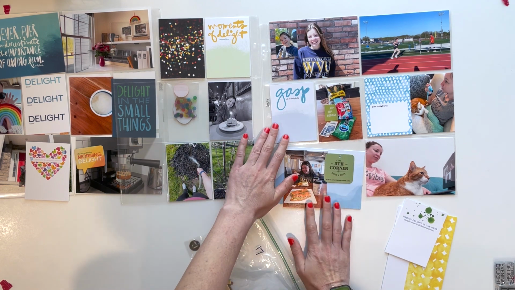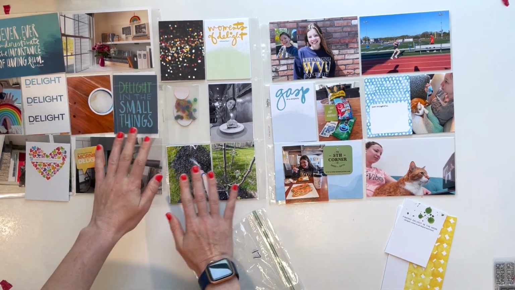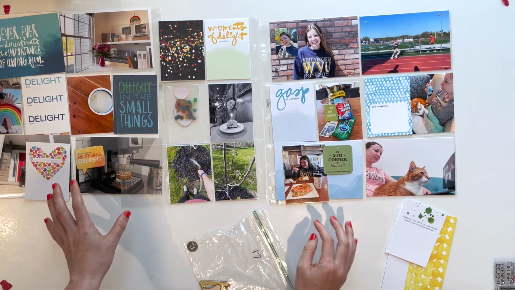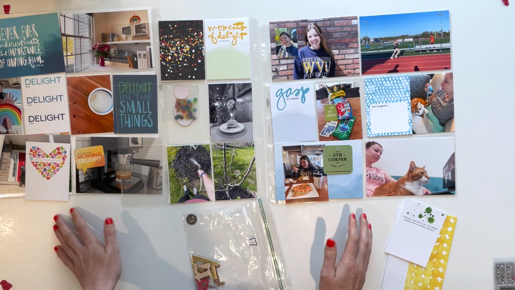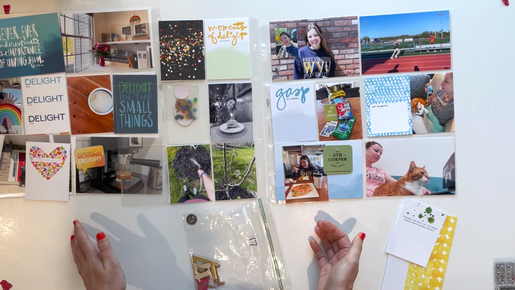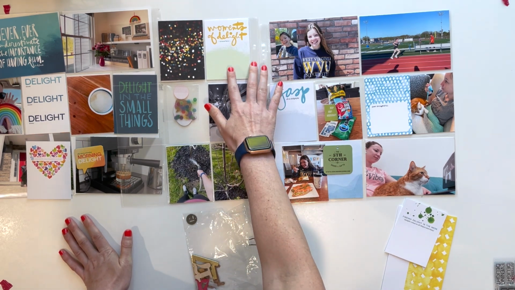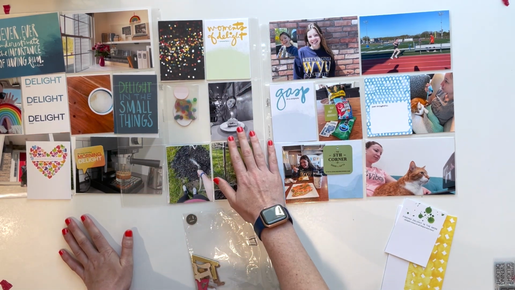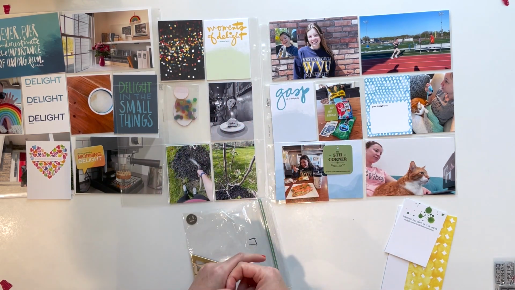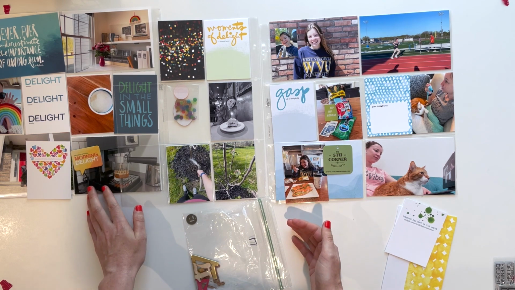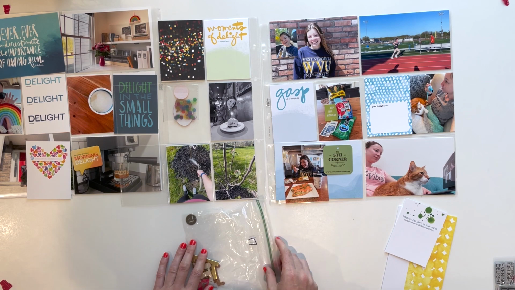Okay, so now I have all of my photos printed. All of my pockets have something in them to kind of get an idea of what goes where. And if I was going to type any journaling, I would do that now. Sometimes if I was going to use a digital card, for example, for here, I would be doing that. Or if I was going to type and print on vellum and put it on some of these, which I've done recently, then I would go do that on the computer. But for this one, I'm going to handwrite everything.